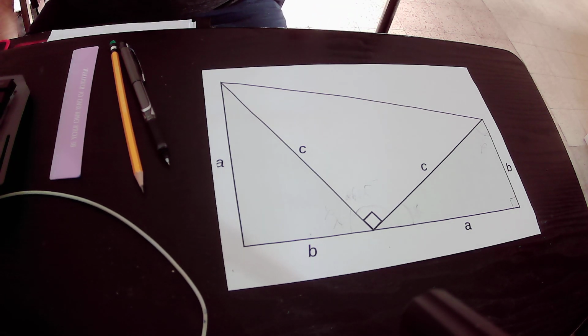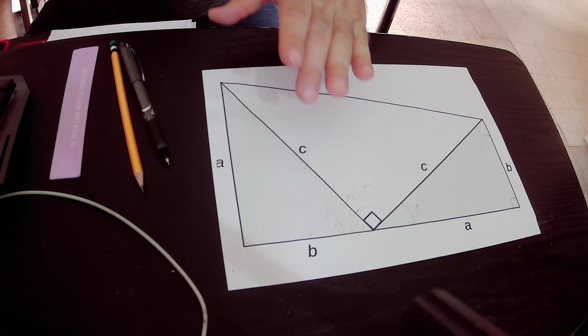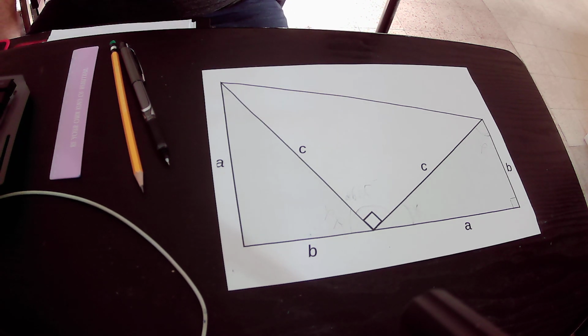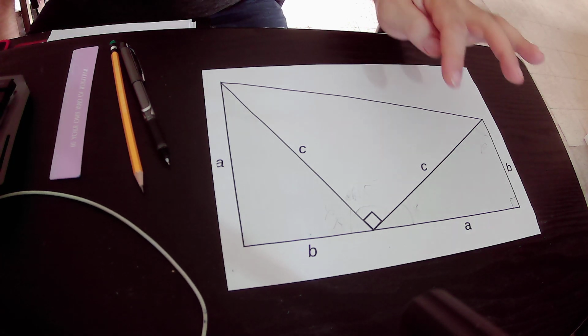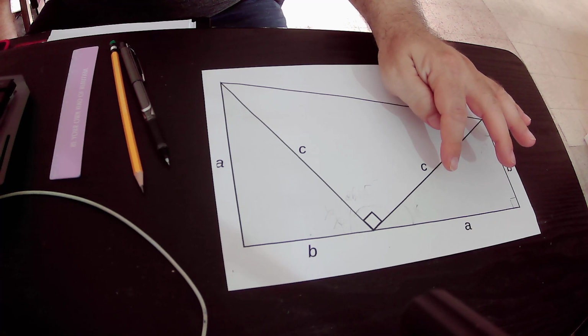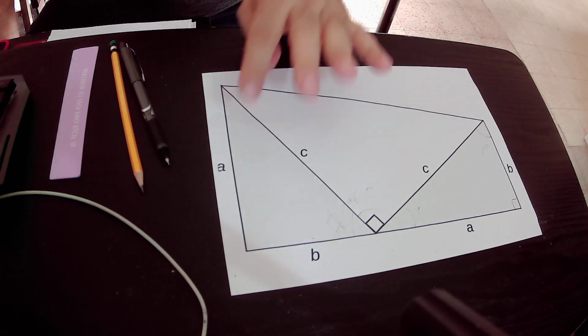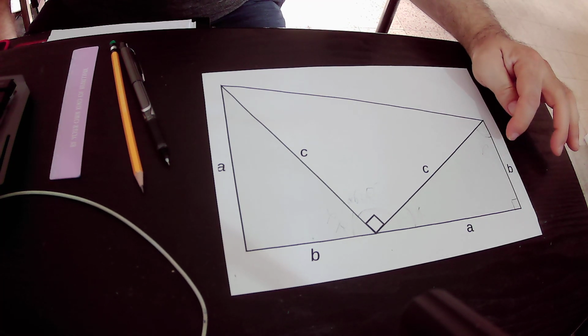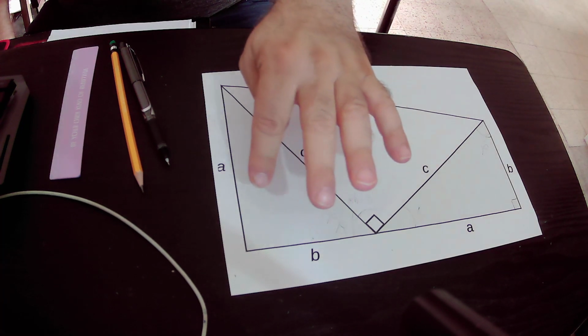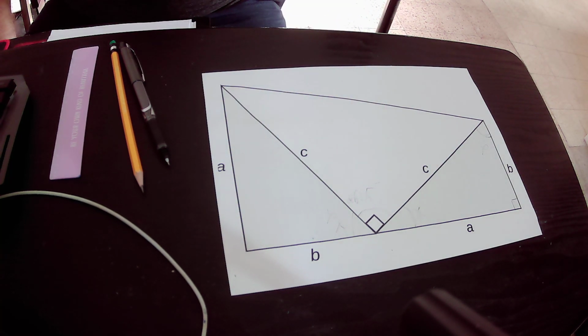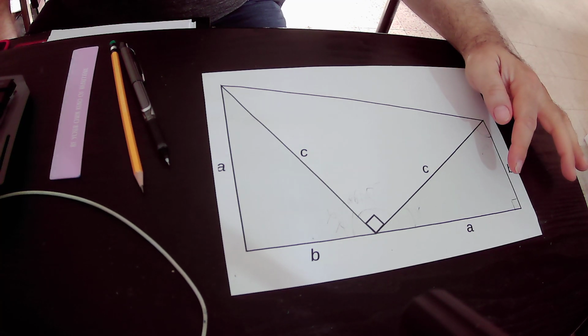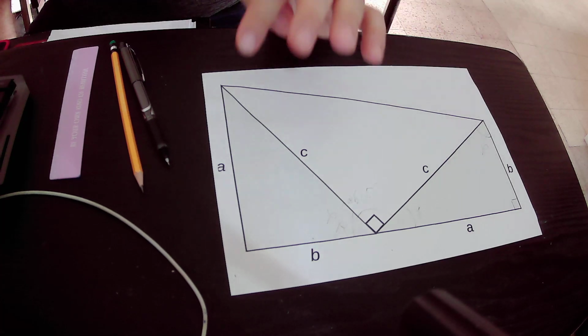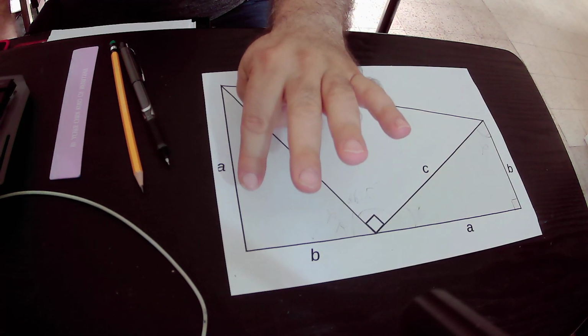So in this way I created two triangles that are equal, that have two sides that are equal to each other, because side A in the right triangle equals side A in the left triangle, and side B in the right triangle is equal to side B in the left triangle, and also the angle between side A and side B in the right triangle is equal to the angle between side A and side B in the left triangle.